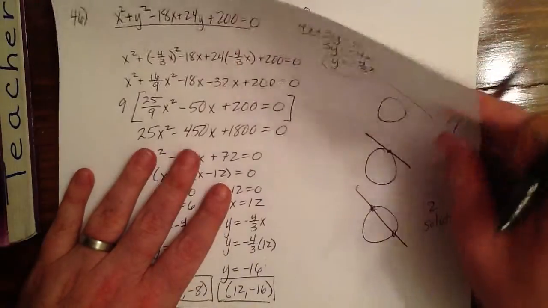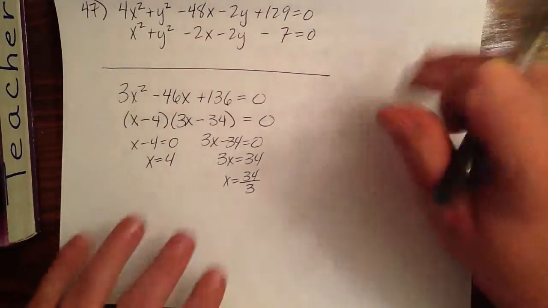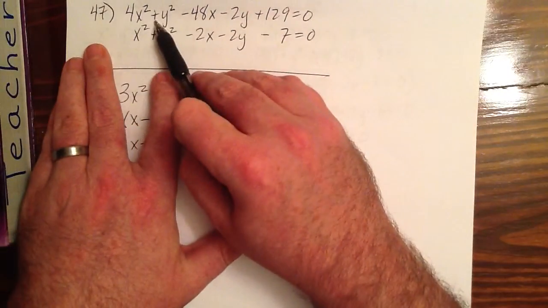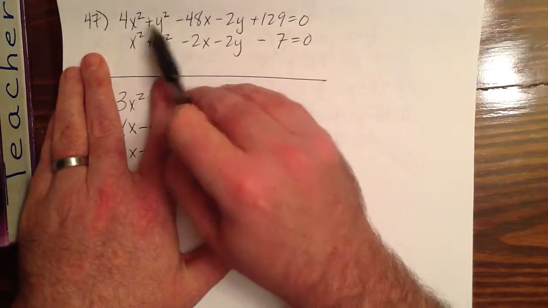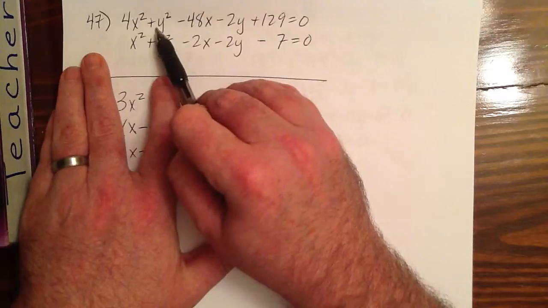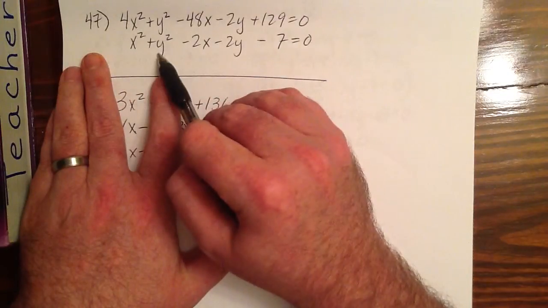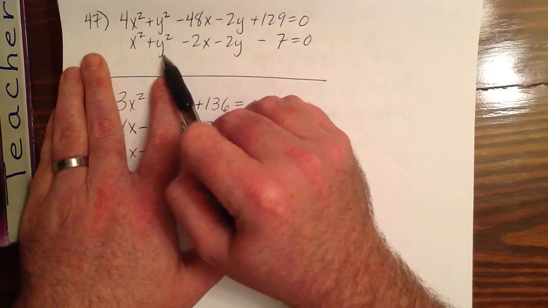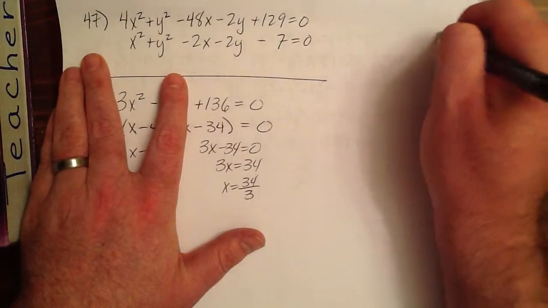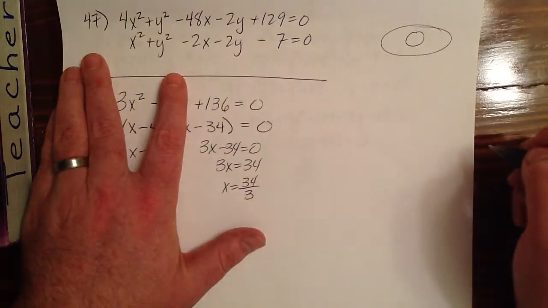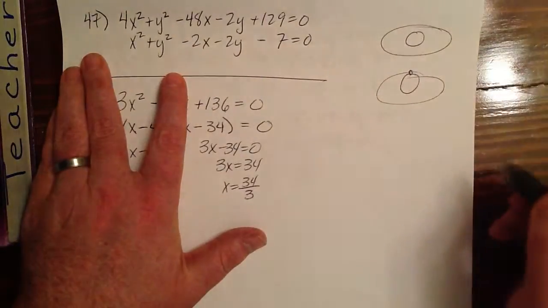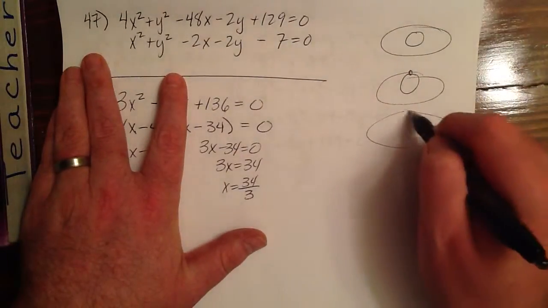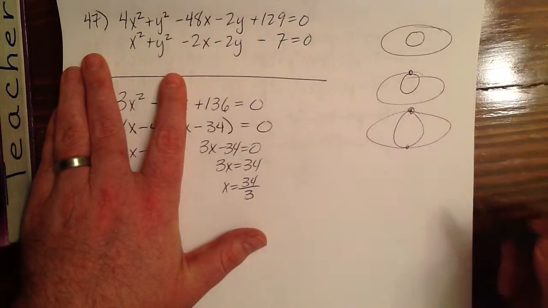All right, number 47. We've got an ellipse here and a circle here. These have the same sign but different coefficients, making an ellipse. This has the same coefficients, making it a circle. So an ellipse and a circle, they could never intersect. They could intersect one time. They could intersect 2 times.